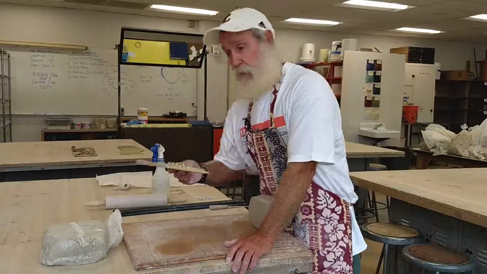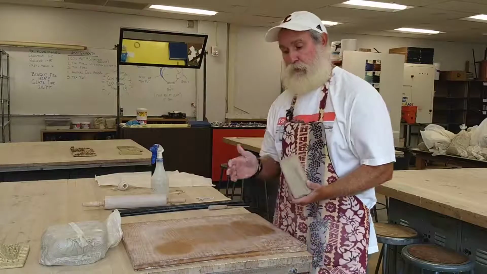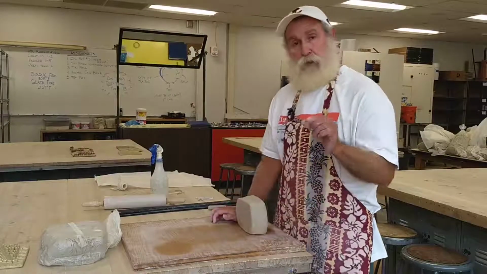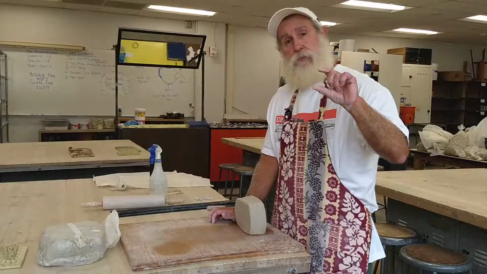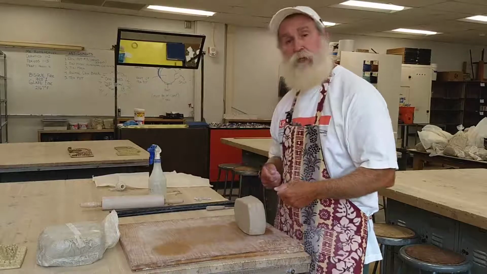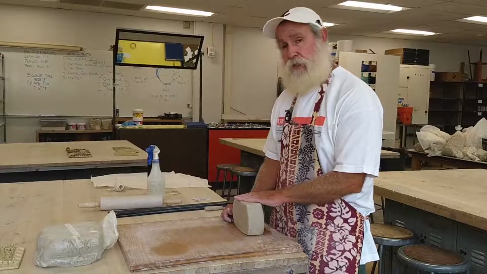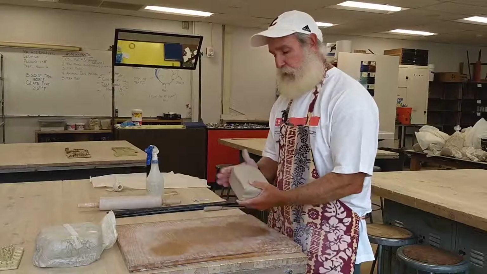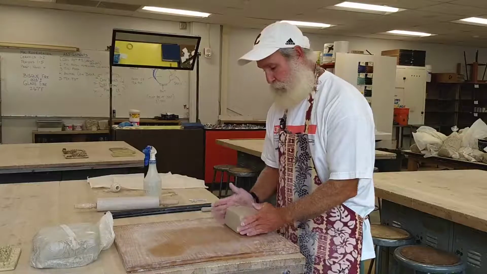So the way we want to start this is with the slab. To make a slab, we're going to take a piece of clay, and you want to start with probably a good 1.5 or 2 inches down from the top of your bag. Just cut a piece off. I've already done that, and I've already wedged it. So once I wedged it, I tapped it into a rectangular cube shape.